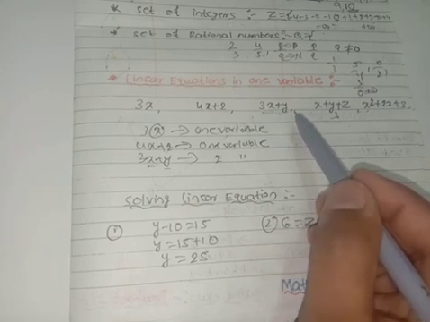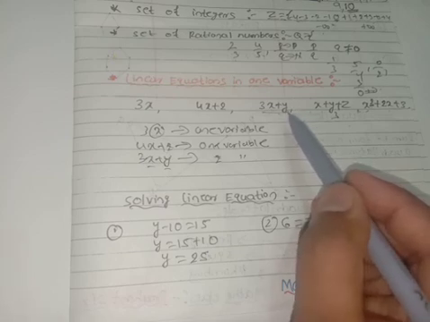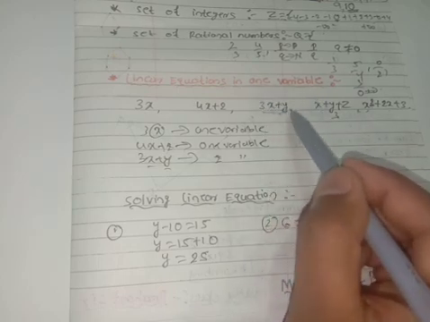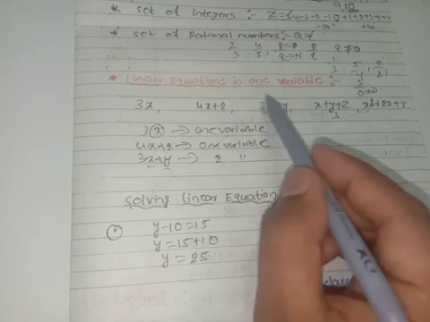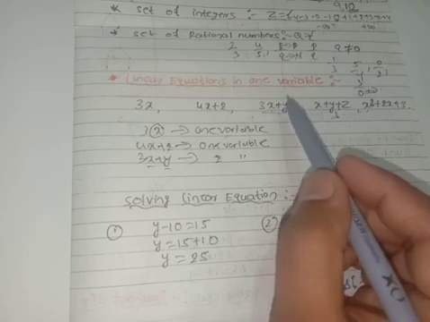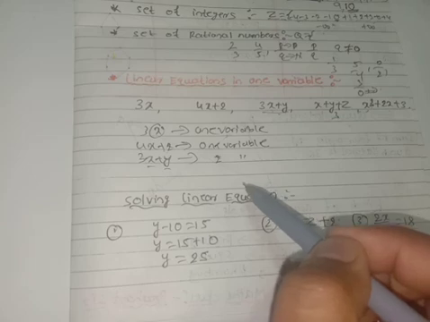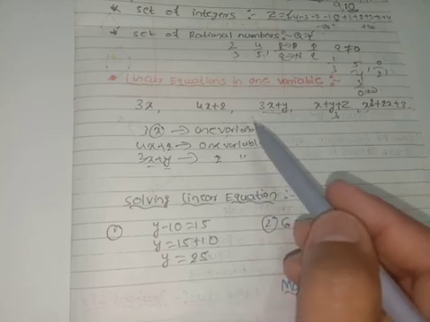In this expression we have 2 variables. It is a linear expression, but not a linear equation in one variable. We must have only one variable in this concept. Only in one variable can we solve the equations. That is solving linear equations in one variable.